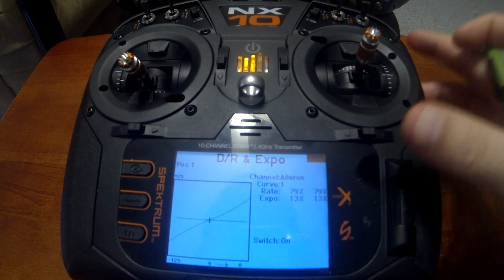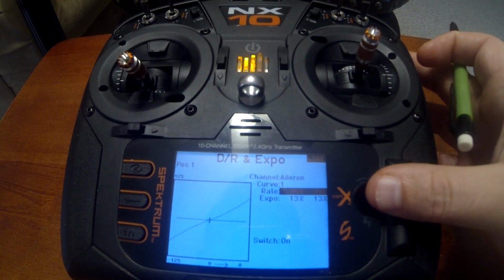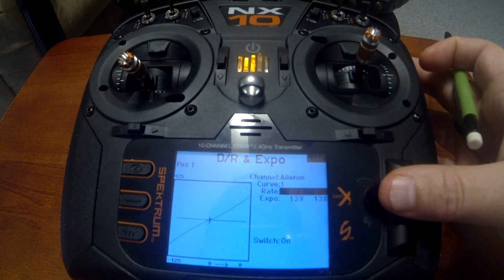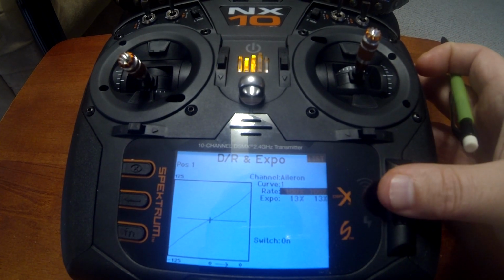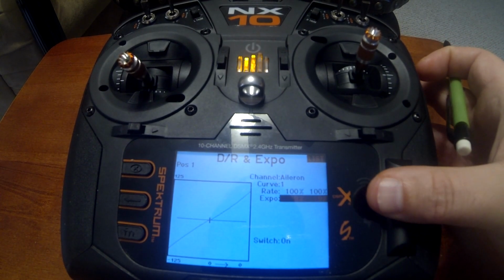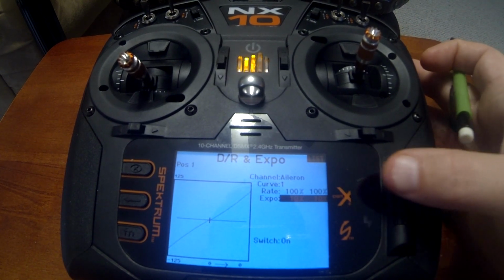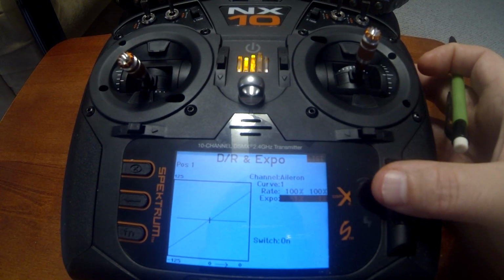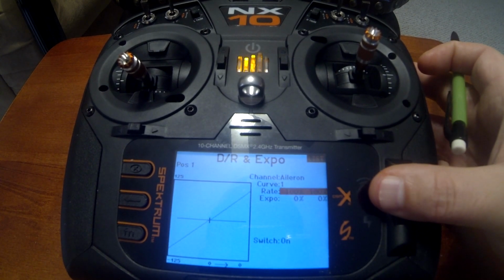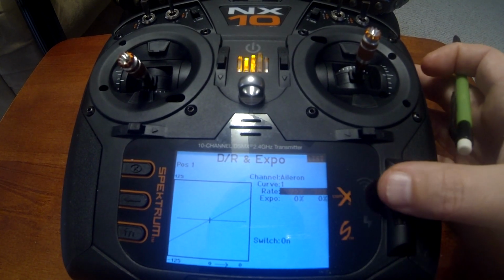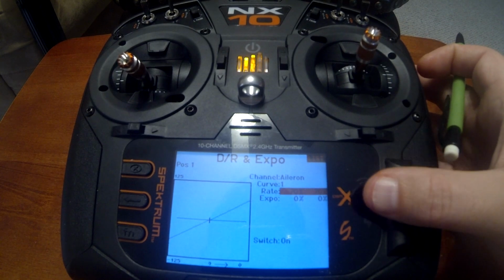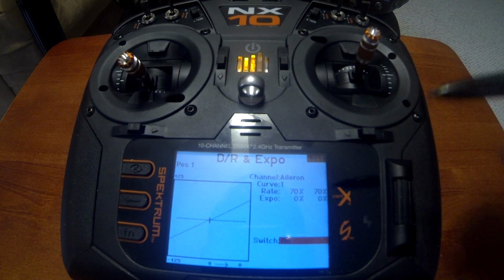Dual rate and expo. Dual rate and expo is going to be to set up different throws for your plane. So for example, when you go in the owner's manuals, they'll say low rates and high rates. You could have high rates for 100%. You could have low rates for 70%. You can put that on a switch down here at the bottom.